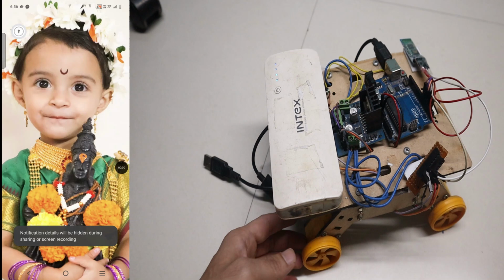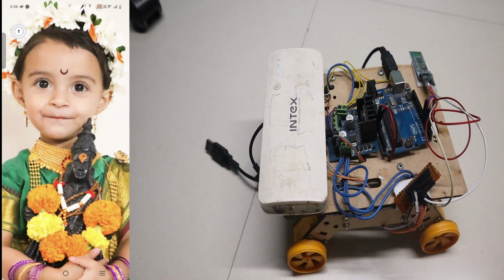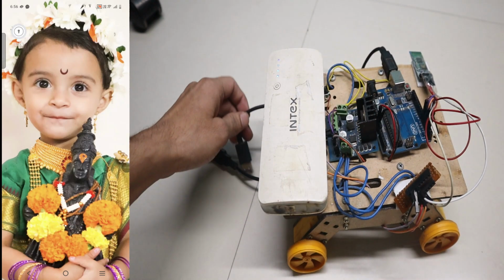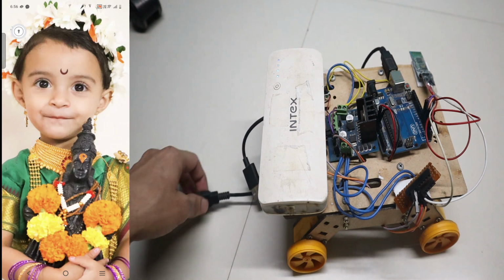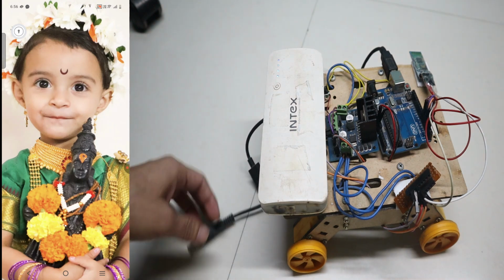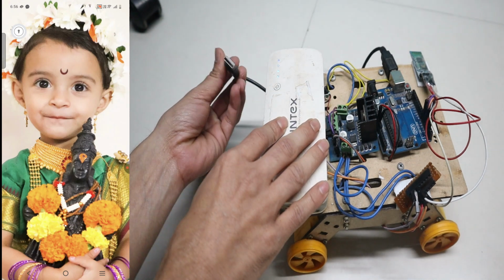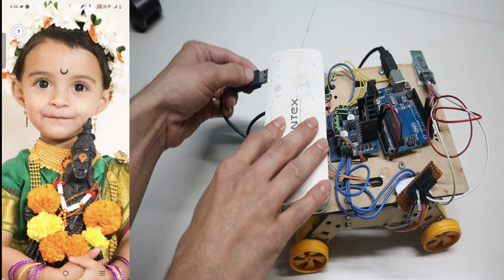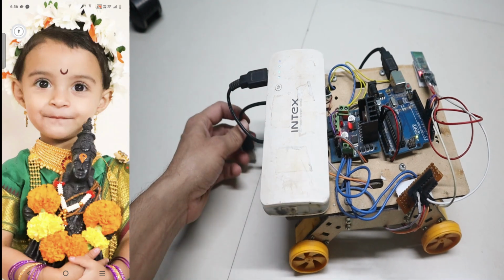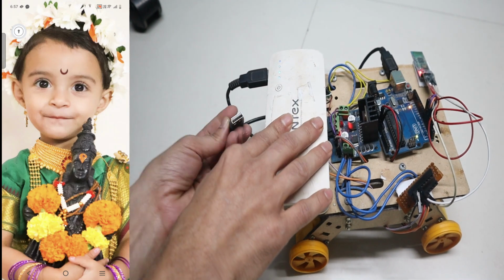Now once you upload the code into Arduino, our last step is to give the power supply to the motor and to the Arduino by using our mobile power bank. So first connect our Arduino pin to the mobile power bank, then our motor pin to the mobile power bank.